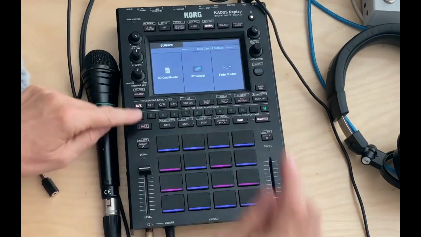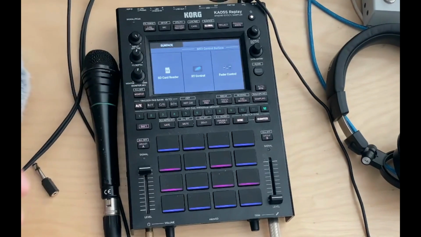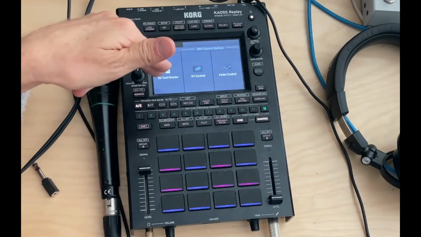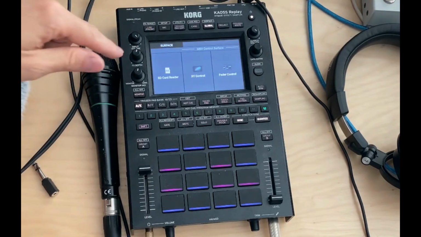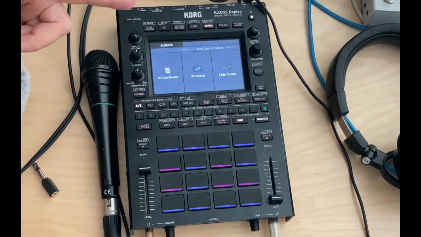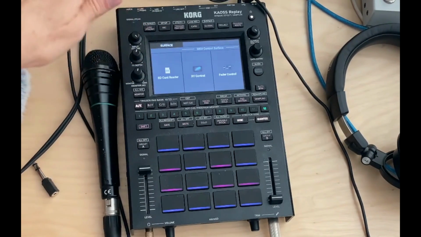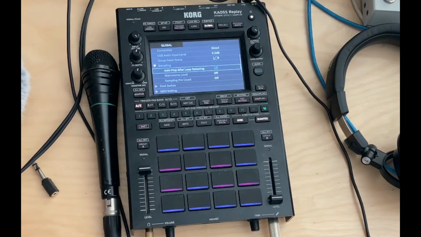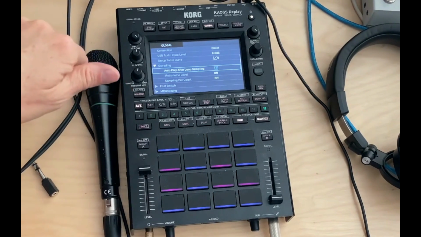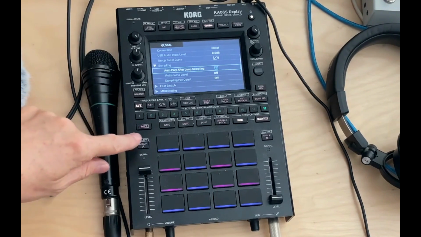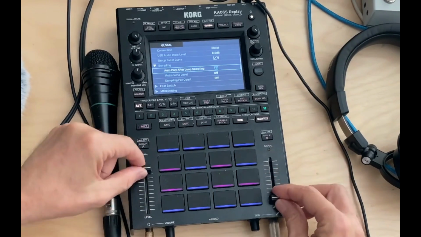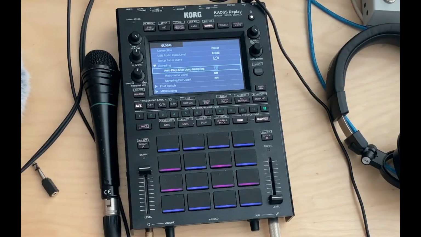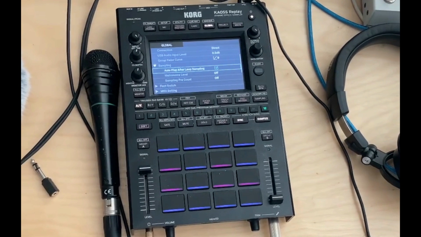If you hit Shift and Surface, you can make the KAOSS Replay be a card reader and access all the files directly on your computer, but this also means that the project is going to be discarded, so you have to save it before you do it, otherwise everything is gone. Then if you try to blend between different pads, you can assign pads to groups and switch between those crossfaders, which is also very helpful.